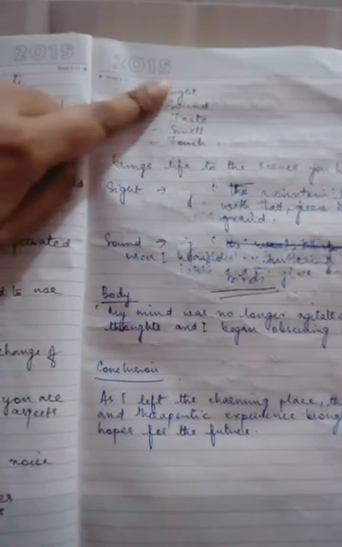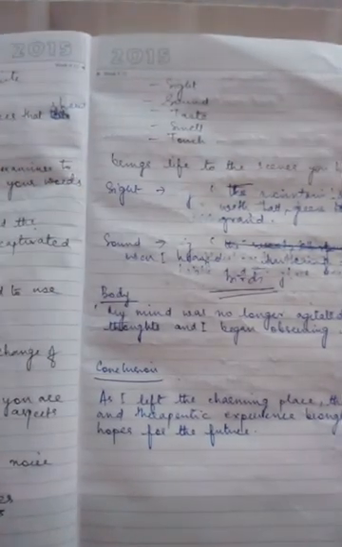Now, a very important thing is that in descriptive composition, you need to use a combination of senses. Now what do I mean by that? That is the use of sight, sound, taste, smell and touch. For example, sight, right? All these things bring life to the scenes that you have described.